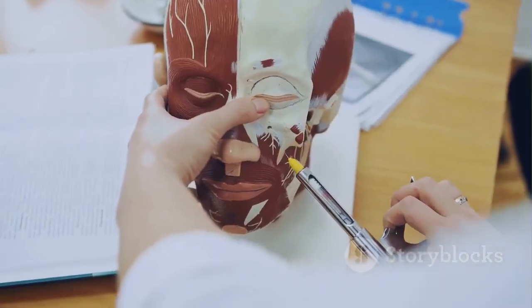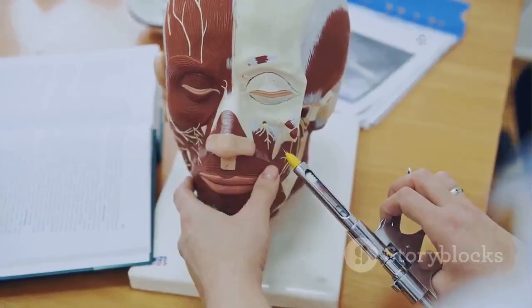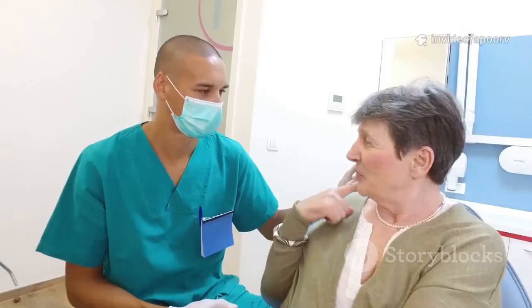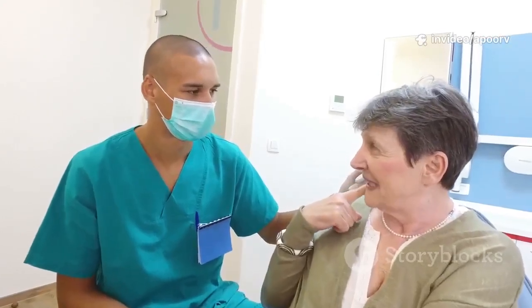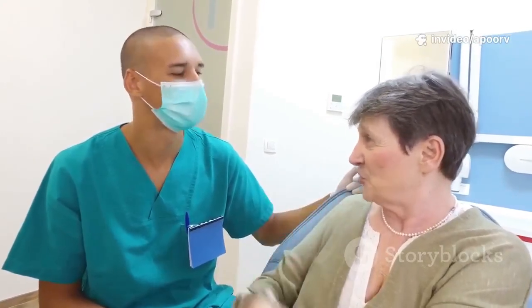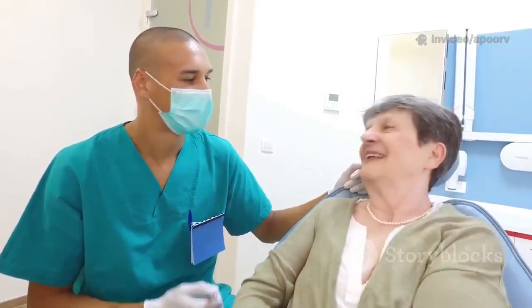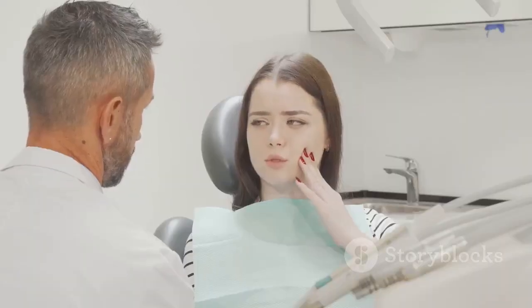But what about that referred pain? This is where your detective skills as a nurse really come into play. The ear shares nerve pathways with many other structures in the head and neck. So, a problem in one of those areas can send pain signals that the brain interprets as coming from the ear. A classic example is dental issues.